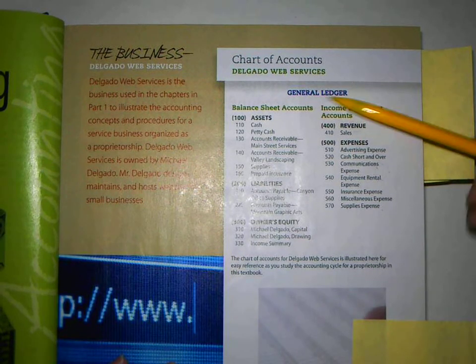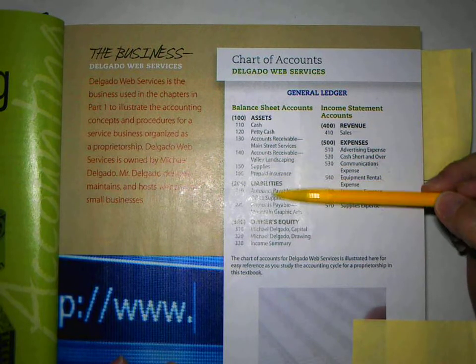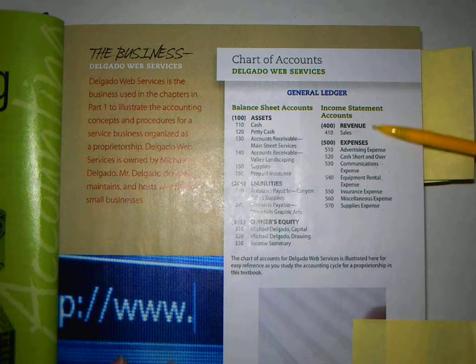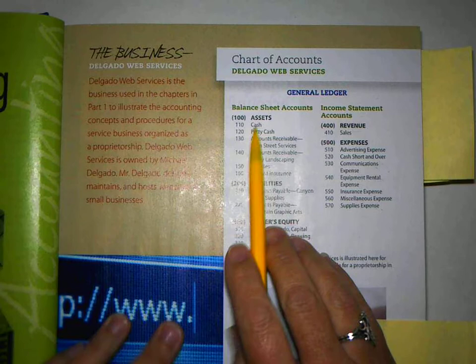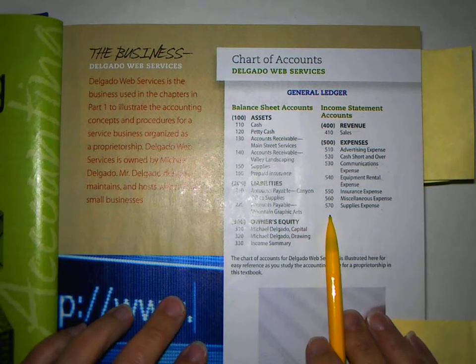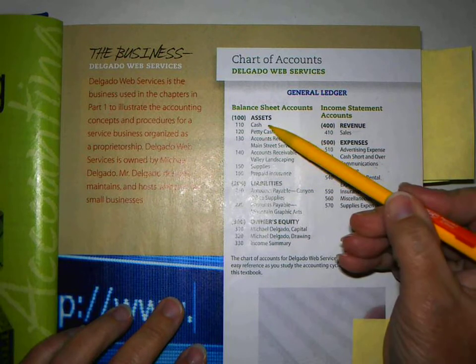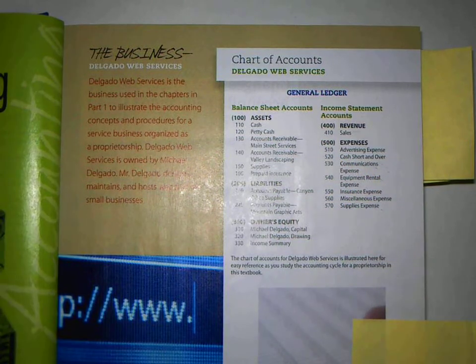And so here for Delgado Web Services, we have a chart of accounts, so you can see that these are all the accounts that we'll use for our transactions throughout the chapters. And notice that they have numbers, and so we'll talk about the numbers a little bit later in another chapter, but I just want you to focus that these are pre-designated, they have their actual account titles, it's not something we're just randomly making up.